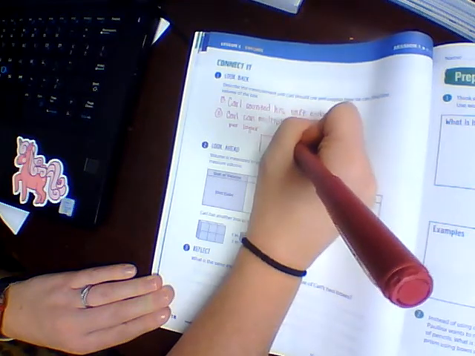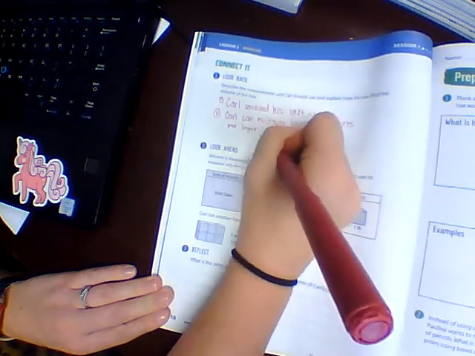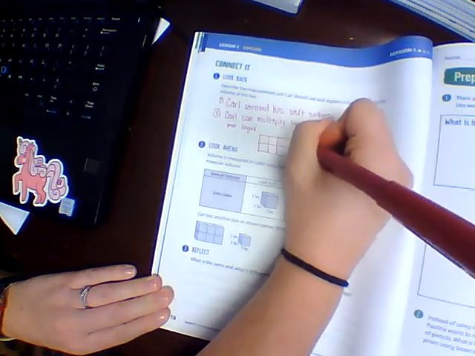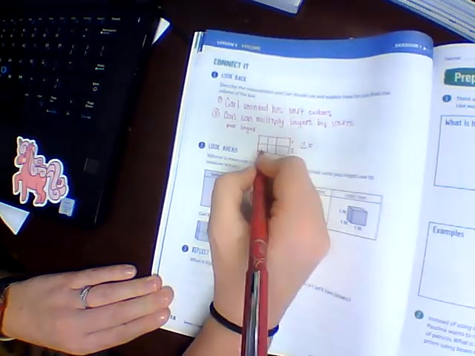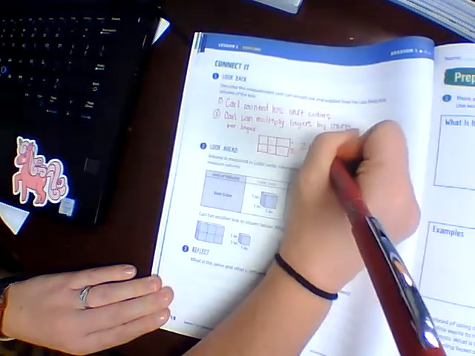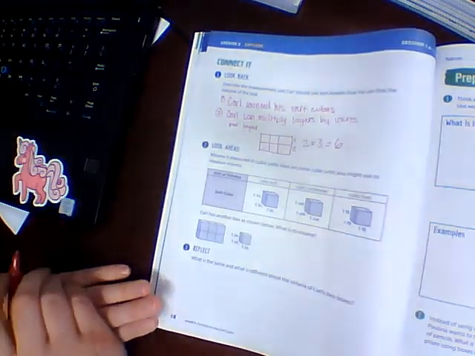I'll draw a little box here to show you guys. So we have 2 layers times 3 units per layer equals 6.